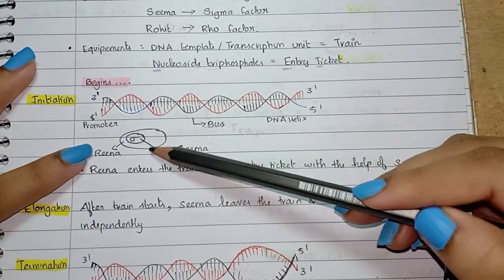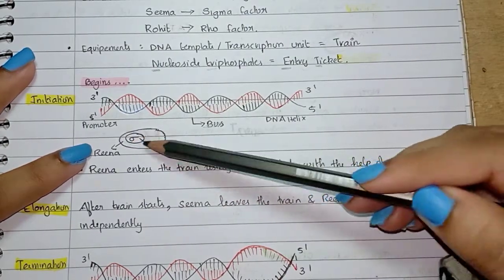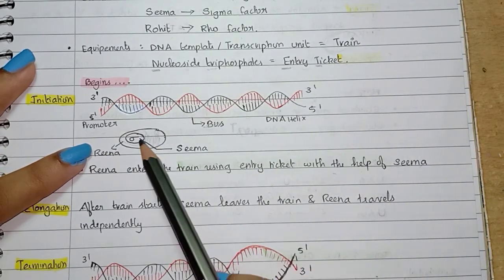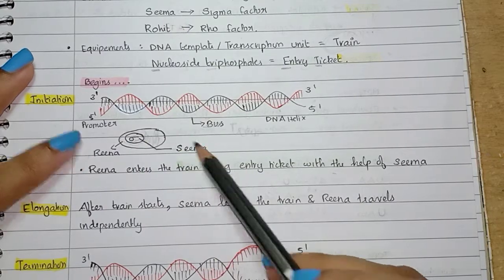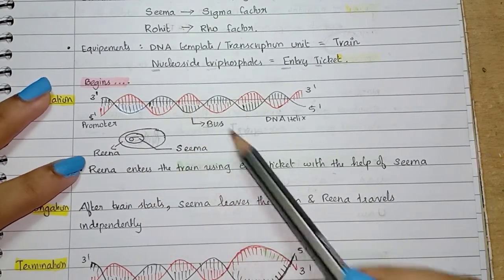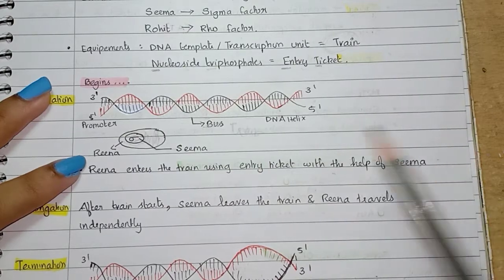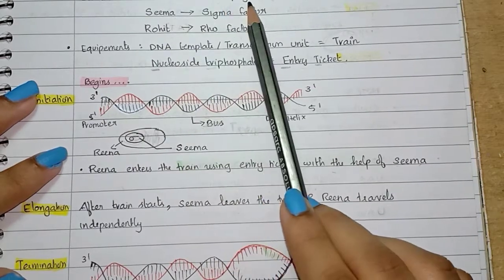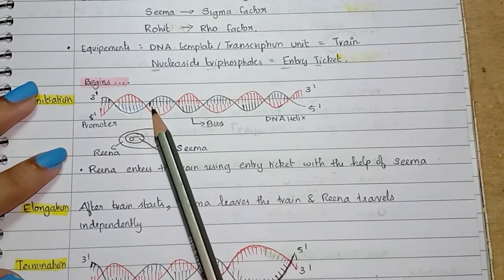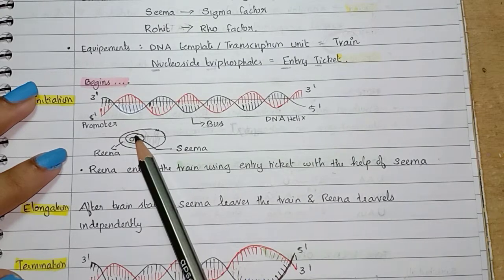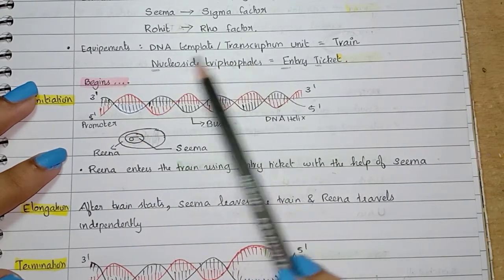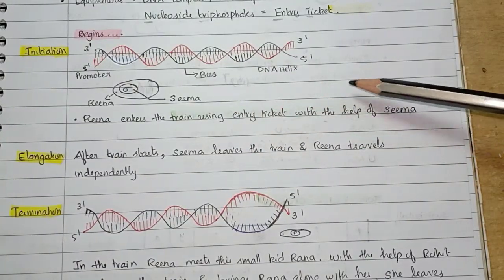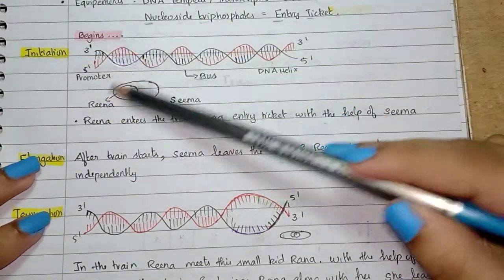This girl is Rena. She enters the train using the entry ticket, that is nucleoside triphosphate, with the help of Sima, that is sigma factor. So RNA polymerase is going into the DNA helix with the help of sigma factor, using nucleoside triphosphate as substrate. That was the initiation step.